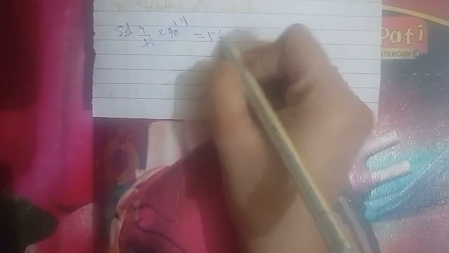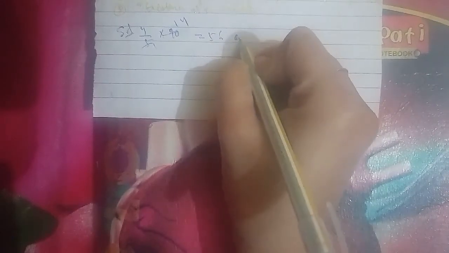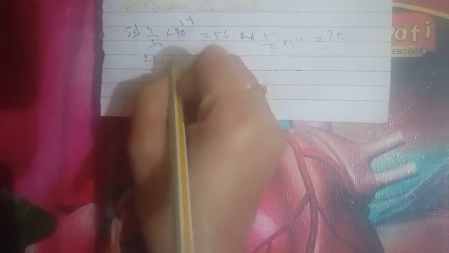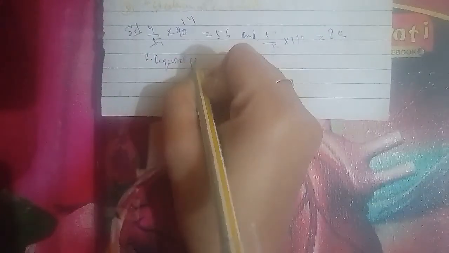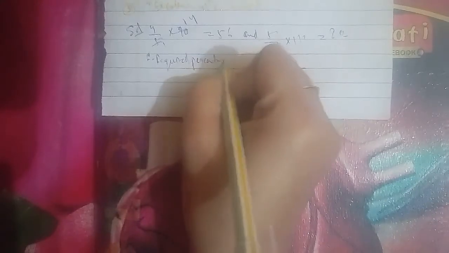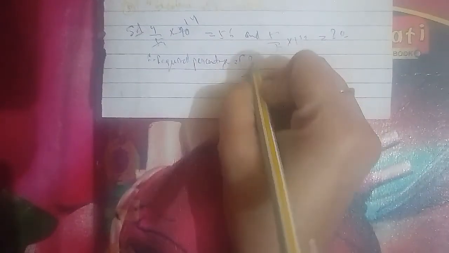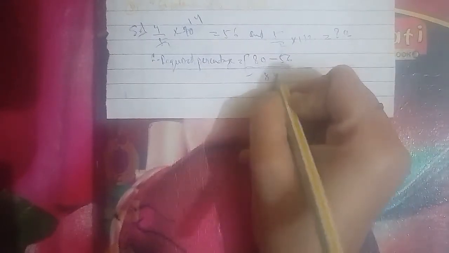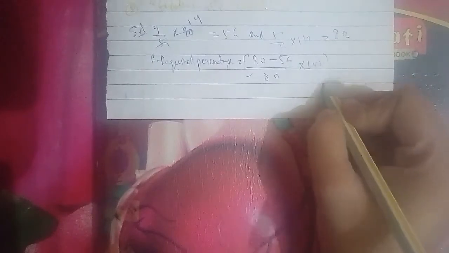It will be equal to 24 upon 80 into 100, 0 being cancelled by 0, and then 8 ones are 8, 8 3s are 24. And then we have 3 and this is 10, so 3 tens are of course 30. So the answer we'll get is 30%. That will be the right answer for this question as well.